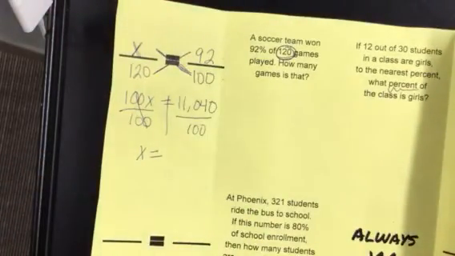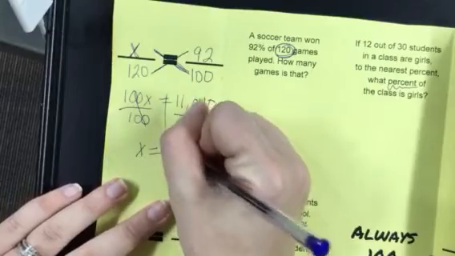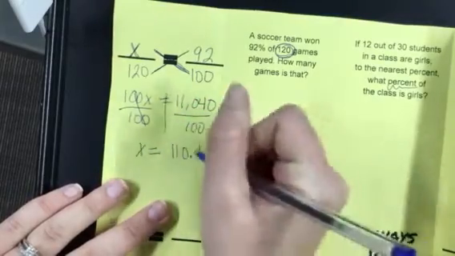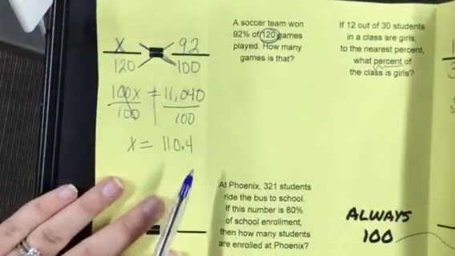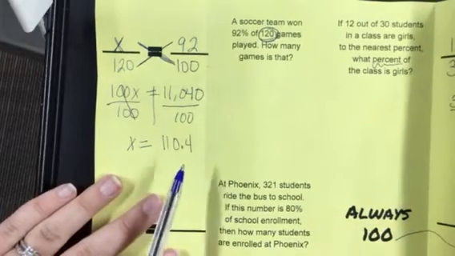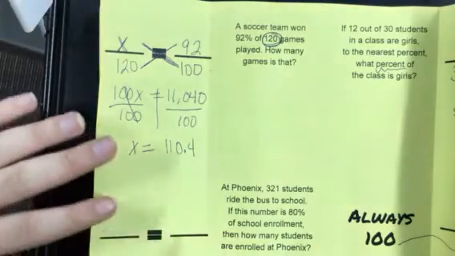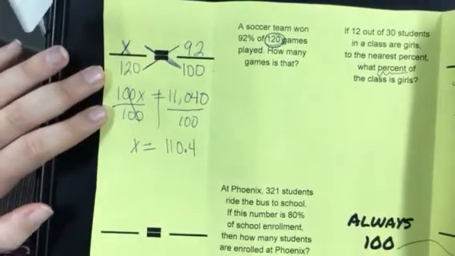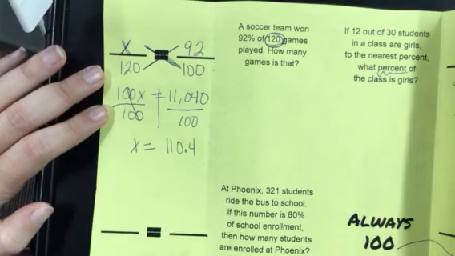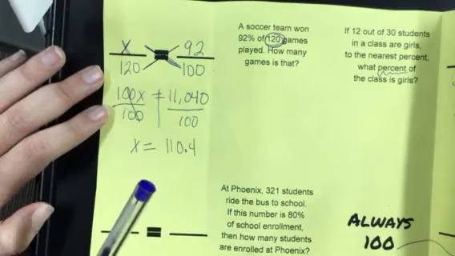Raise your hand when you know what 11,040 divided by 100 is. Carmen. 110.4. Which seems kind of silly. I'm guessing they either won 110 games or 111, because you can't really win 110.4 games. That could be true. But then wouldn't it be 0.5, if you rounded it? I don't know. But this is soccer.